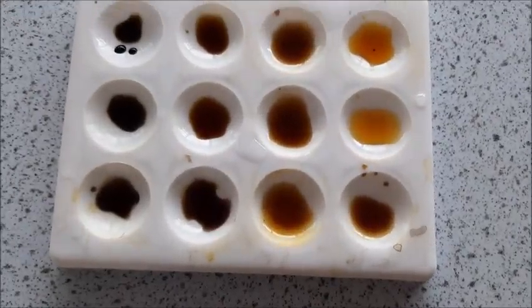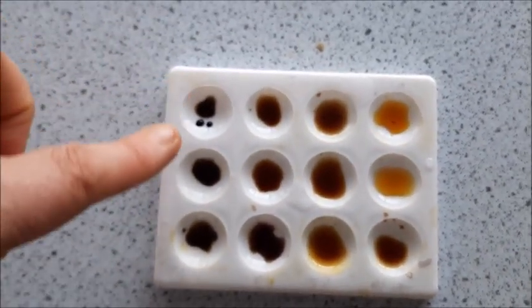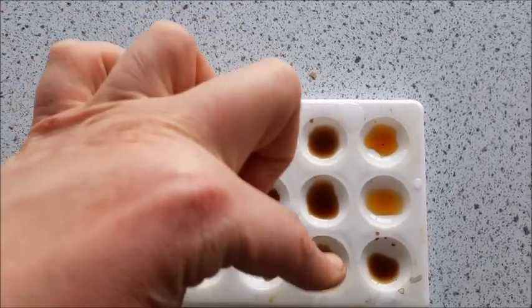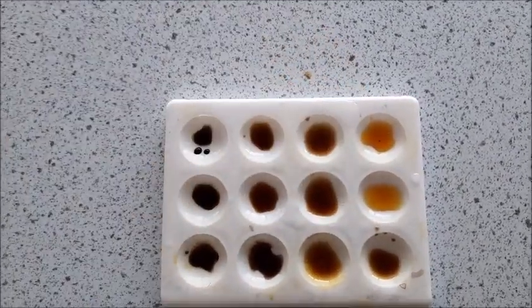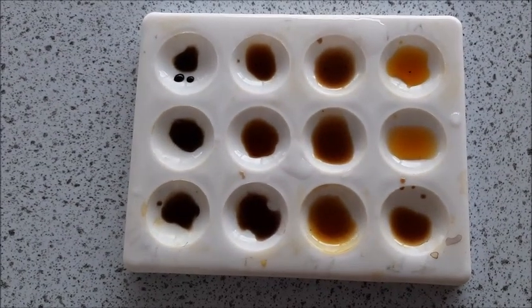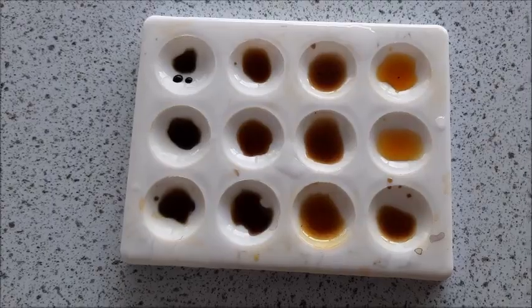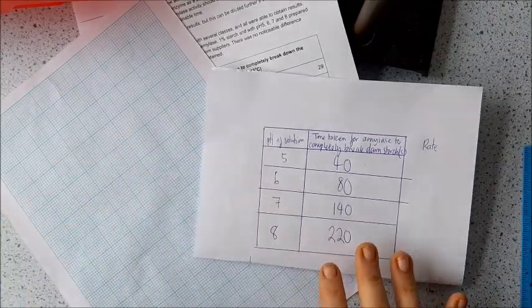Here's an example of the enzyme action. So I started here, and then I went up in rows, and you can see these two, no change. So therefore all of the starch has been digested. Boom.